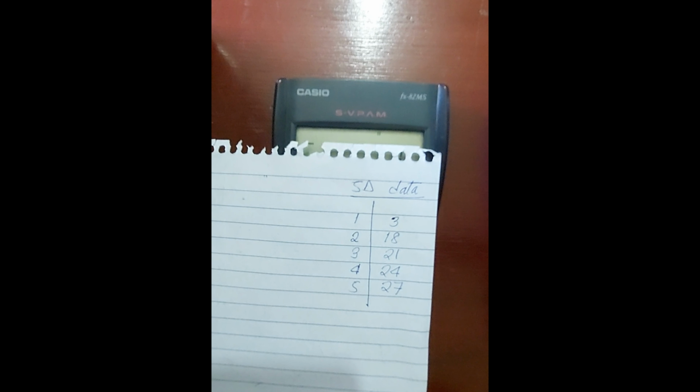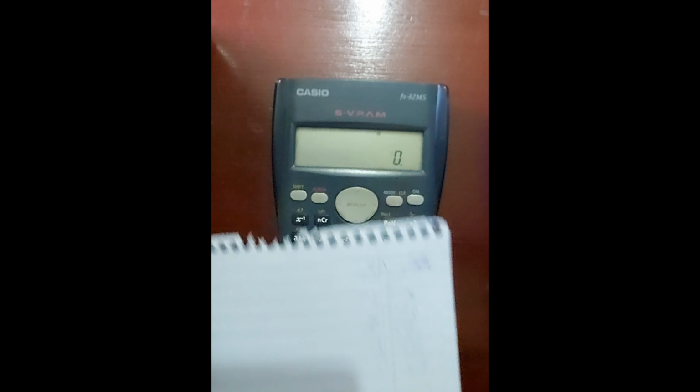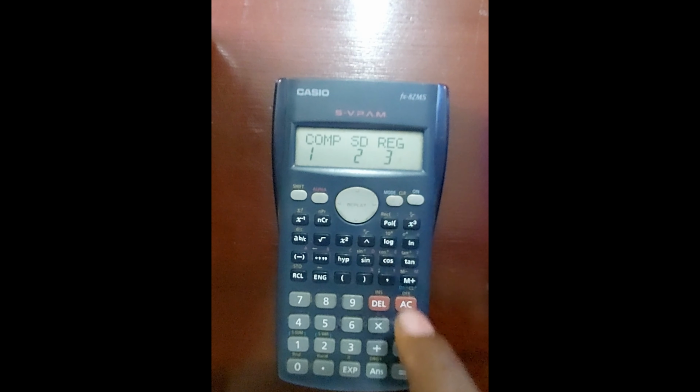This presentation will be on use of the SD mode. Now I want you to copy this set of 5 data values somewhere so that you can do the exercise later on. You can always pause and then copy. So I'm going to use this particular data set to enter the information. We start with selection of the mode. Statistical data is mode number 2, so I select number 2.